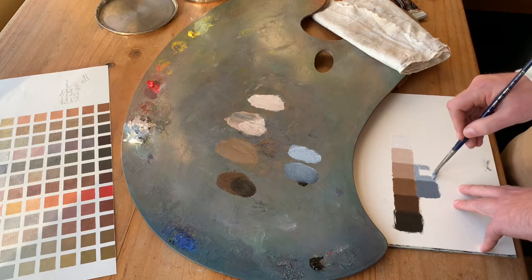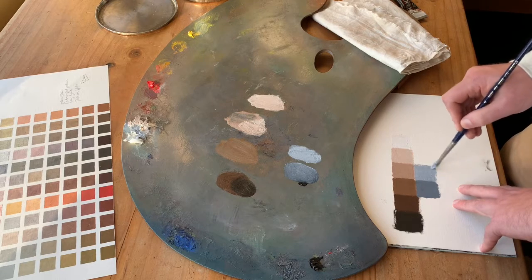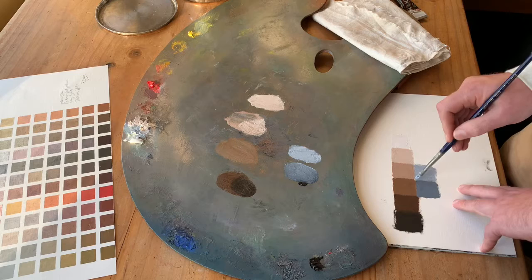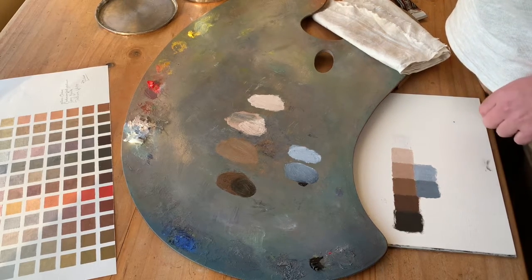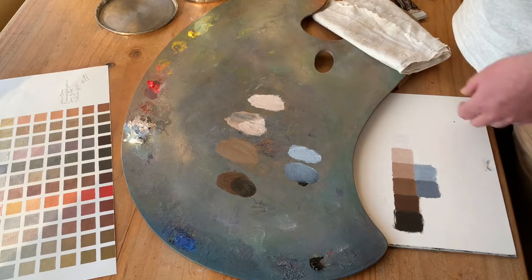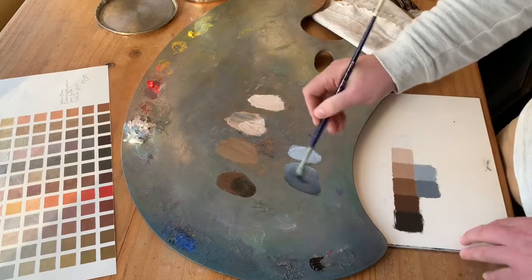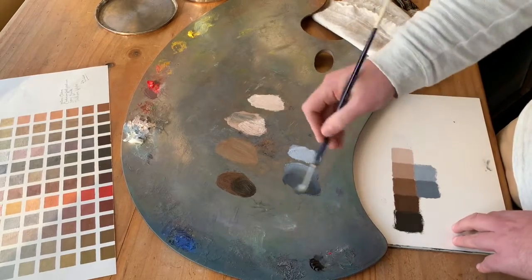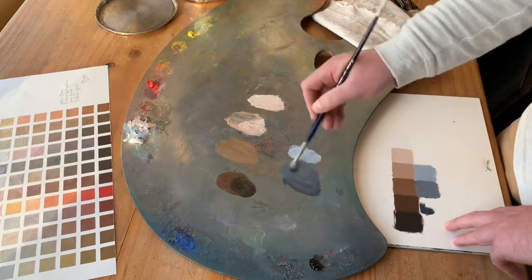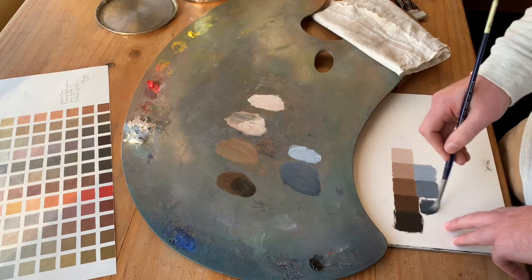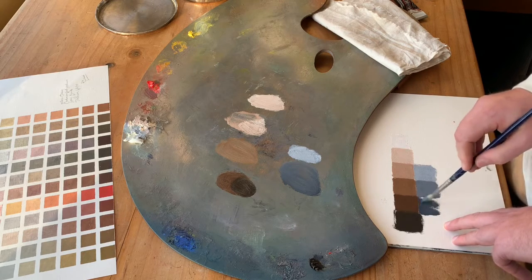And then describe the light mass with a tone like that. Then there's the dark.